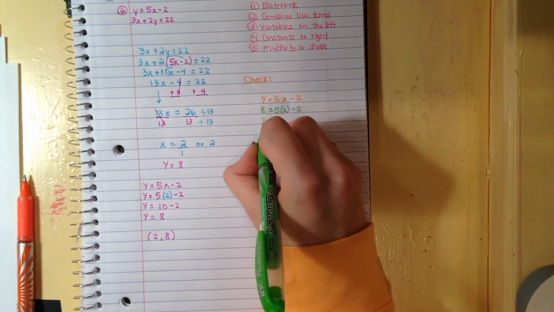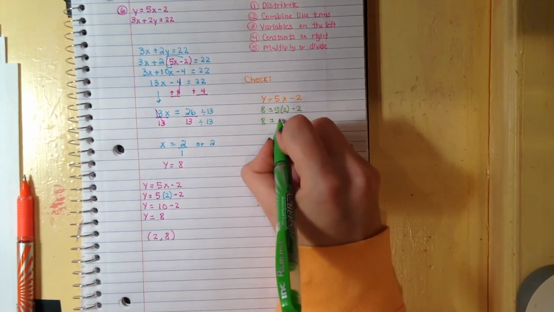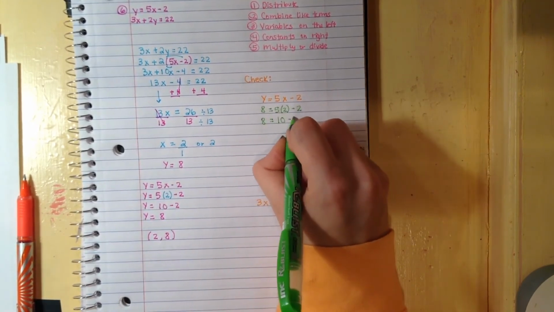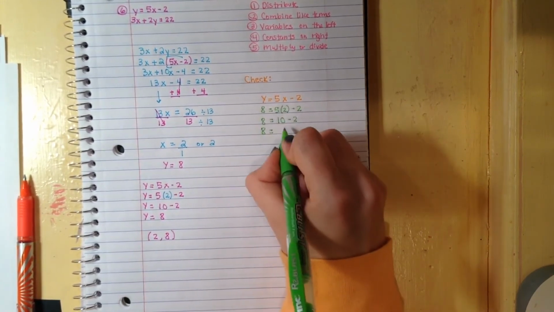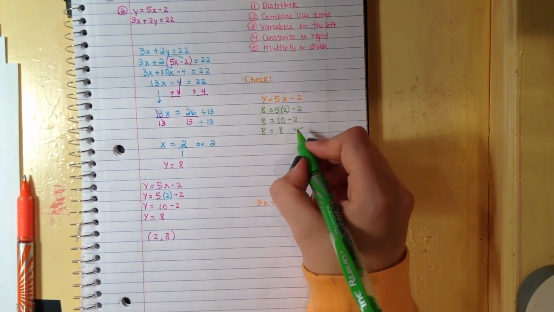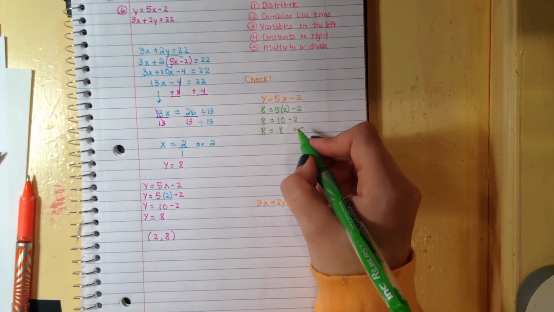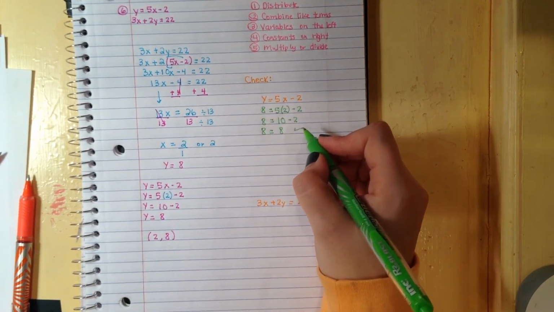Bring down on my left side 8 equals, now I'm just simplifying from left to right. 5 times 2 is 10 minus 2. Bring down what I have on the left, which is 8, and 10 minus 2 is 8. Therefore, 2, 8 is a solution to this first equation. However, 2, 8 must be a solution to both equations.